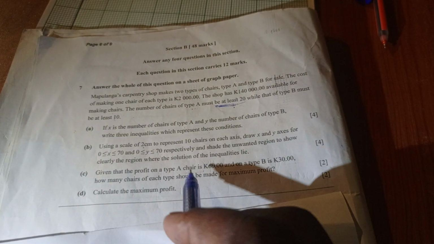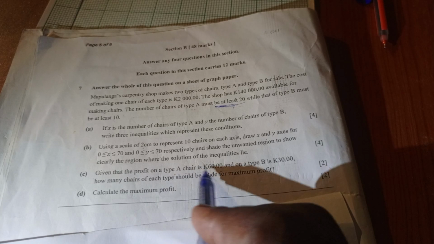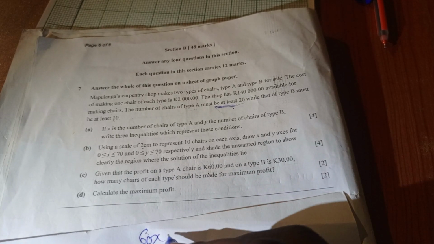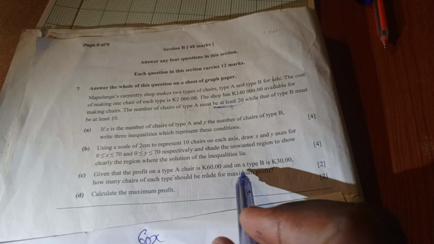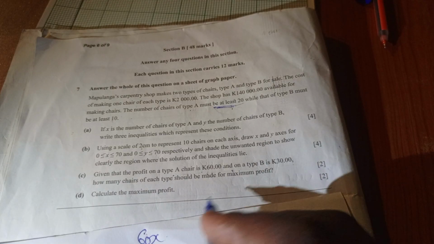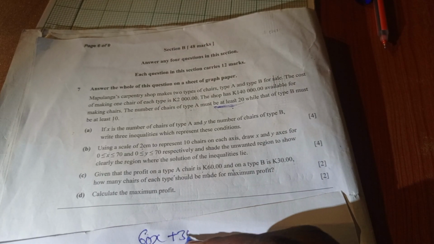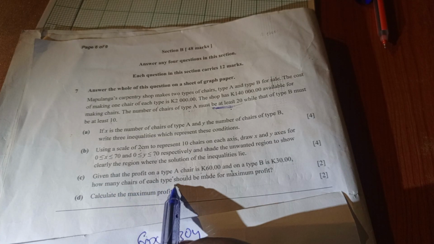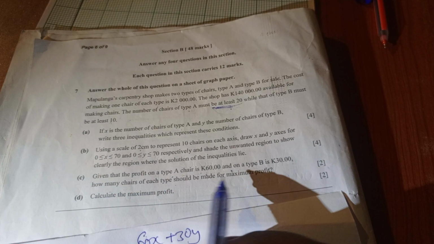So type A is 60, and we know that type A is x. So it means we're going to write 60x. And on type B is 30, it means plus 30y.